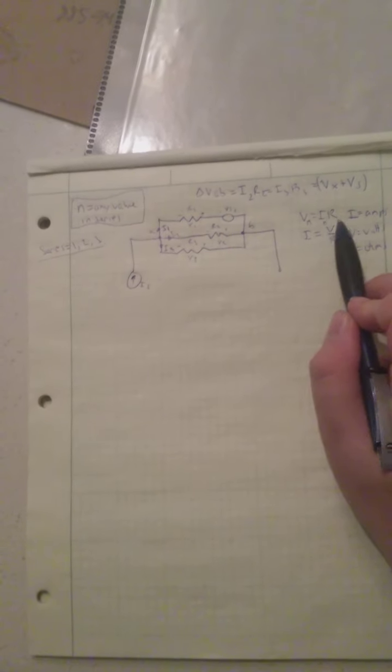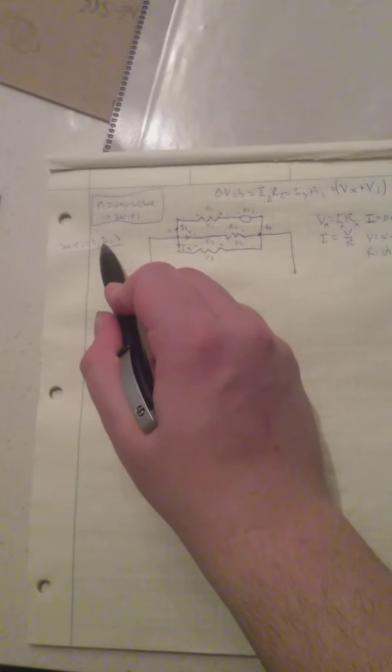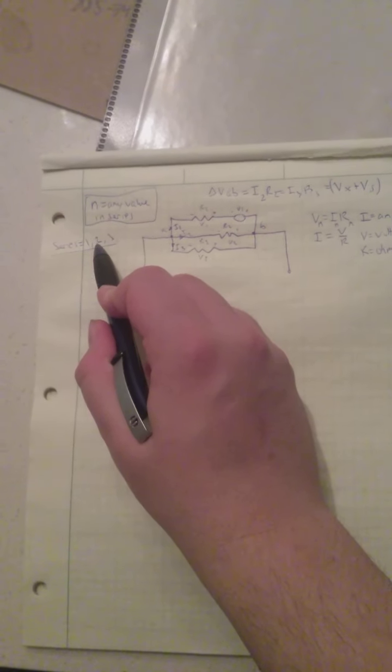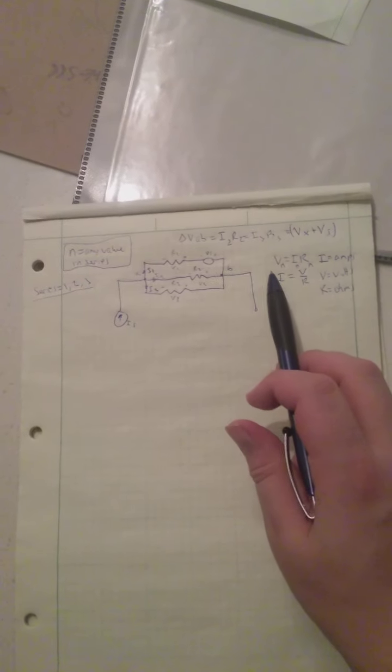So V3 equals I3 R3. I can't choose N to be 2, and then in a different spot choose it to be 1, and in a different spot choose it to be 3. It has to be the same value. N doesn't have more than one value. N is just N.